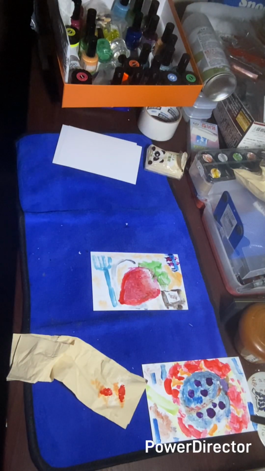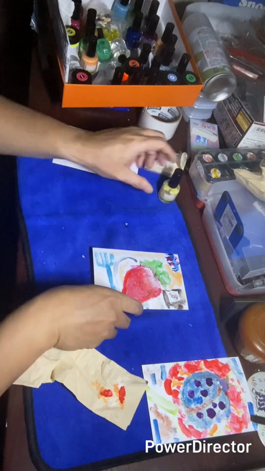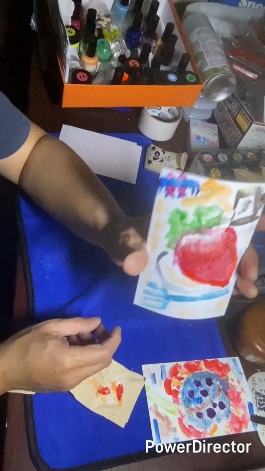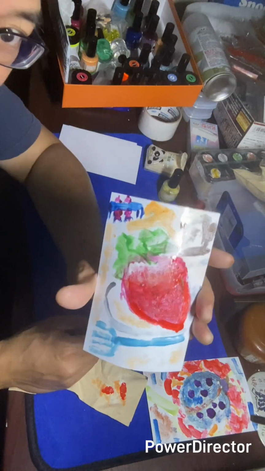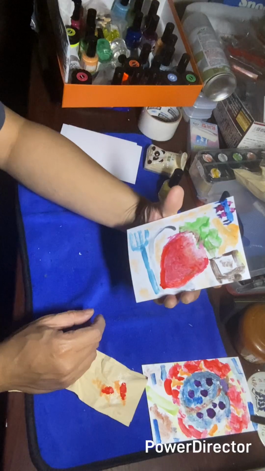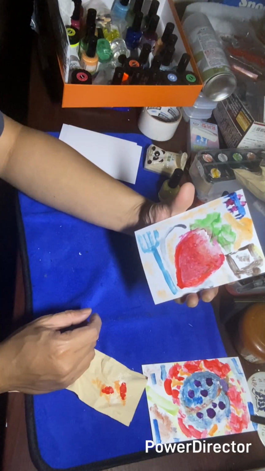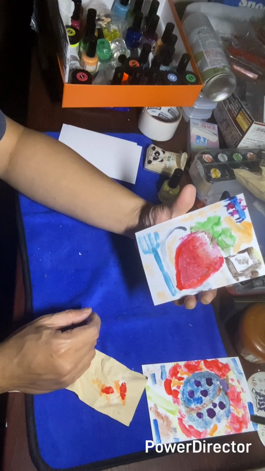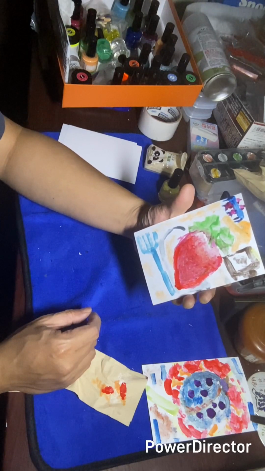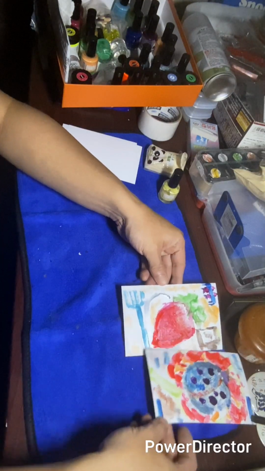Okay, the strawberry is completed. Not bad, right? A big strawberry with very bold line and some partners of the restaurant. Okay, the second painting is okay.